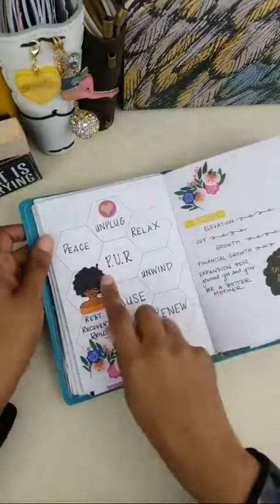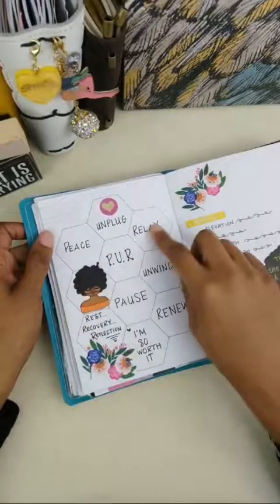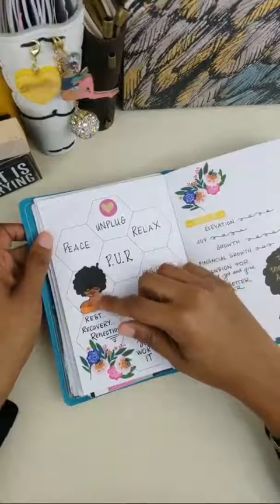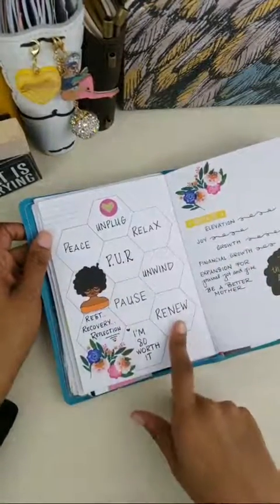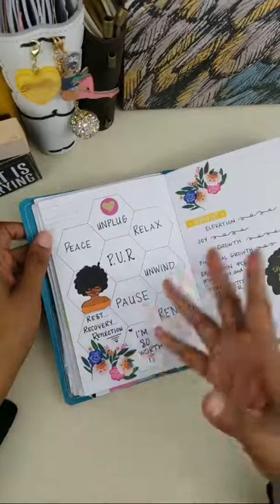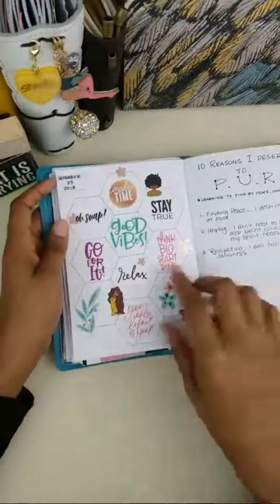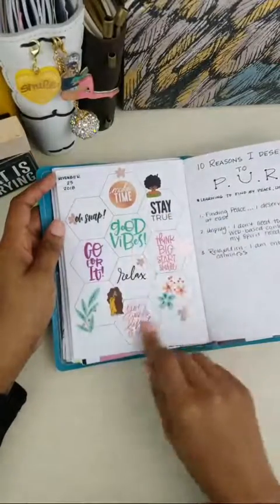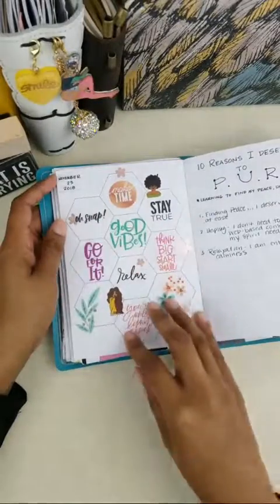So I do what's called PURR, which stands for Find Your Peace, Unplug, and Relax. And then, of course, you can find other words to go with that, like pause, renew, unwind, and so forth and so on. And then I did a little prayer list. Then when you go over here, I want to use up these stickers that I have bought over and over. So I've been putting little positive words.